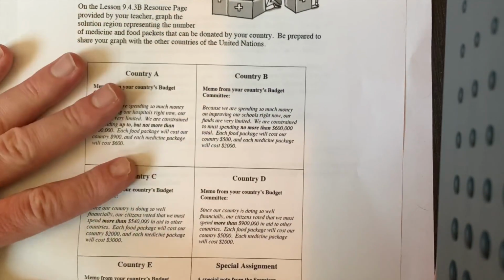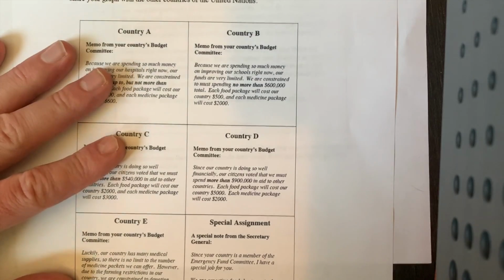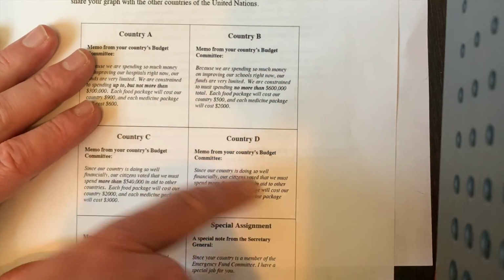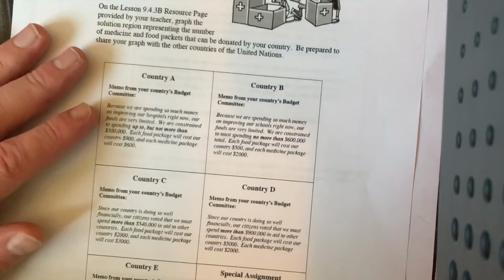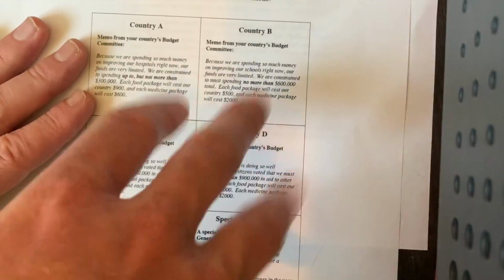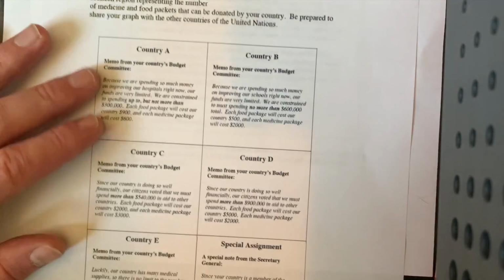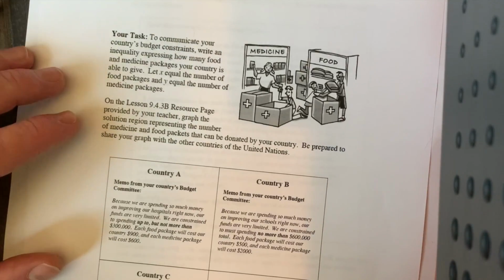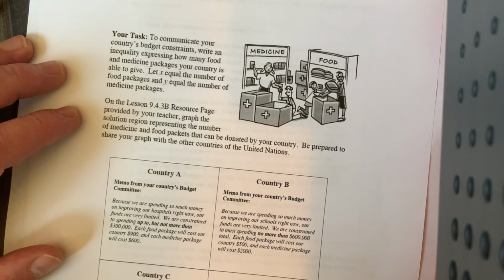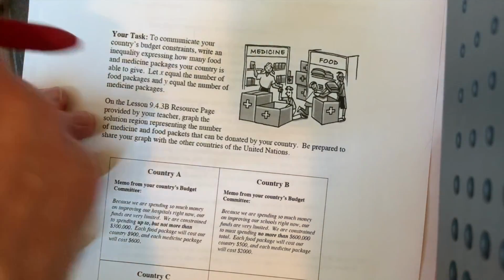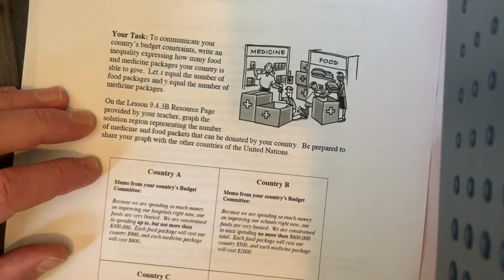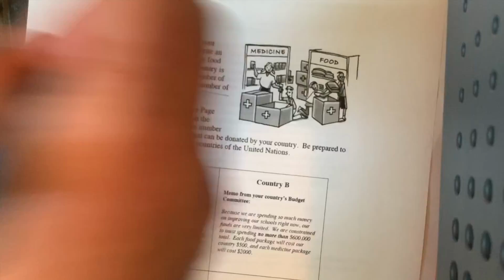Normally, this would be one of those card sort assignments where everybody at the table is holding one of the countries, and you have some communal countries here, and you have to work together to solve this constraints problem. But if I just give you all this information, you can do this on your own. It says here, your task is to communicate your country's budget constraints. Write an inequality expressing how many food and medicine packages your country is able to give. Let X equal the number of food packages, and let Y equal the number of medicine packages.